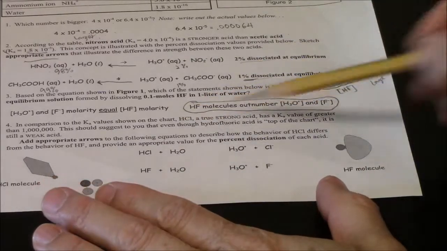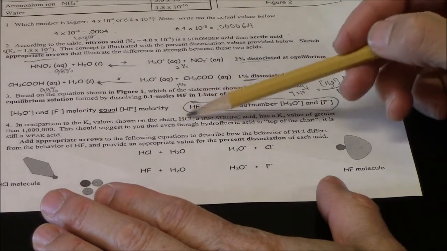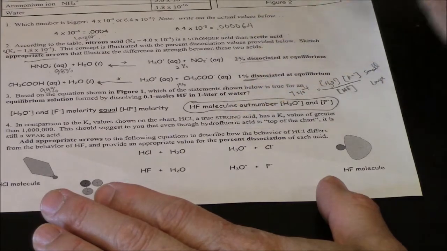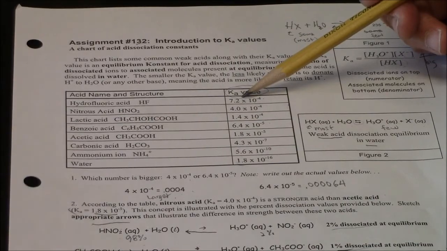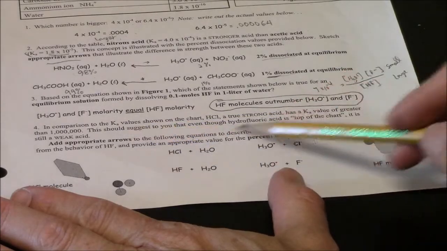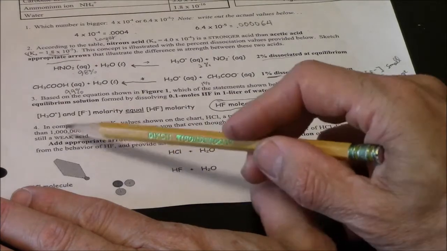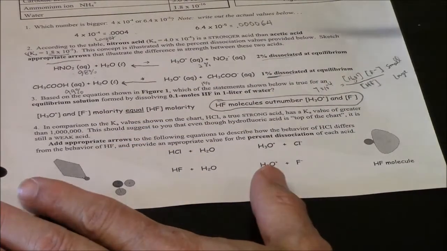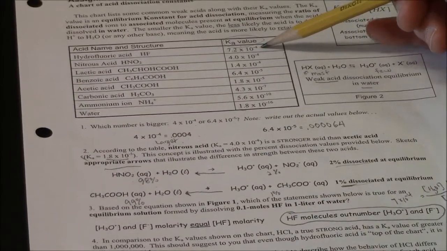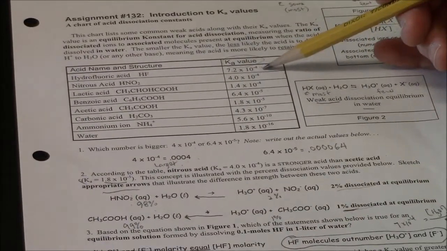Last question on the page here is saying that do not make the mistake of saying the HF is a strong acid. It is far from strong. This suggests that hydrochloric acid, the Ka value, if we were to put one, would be greater than 1,000,000. So 7.2 times 10 to the minus 4 is very, very, very small compared to 1 million.